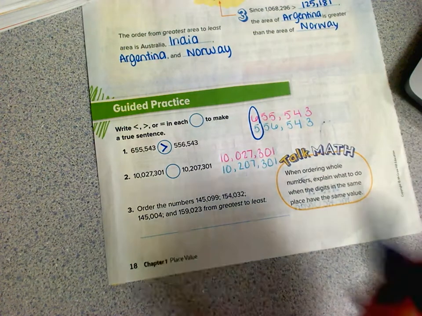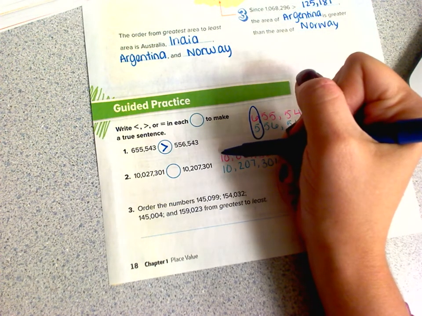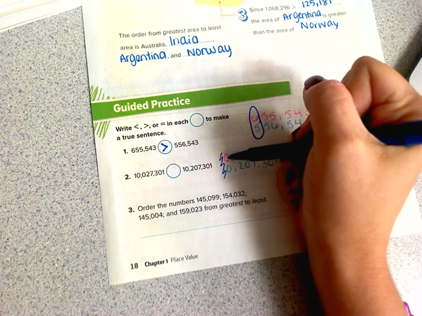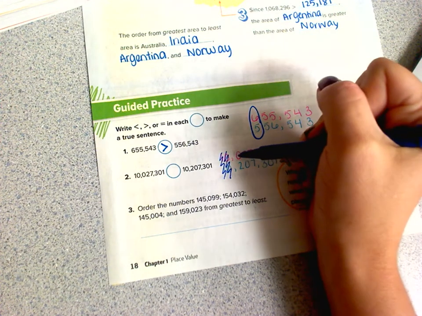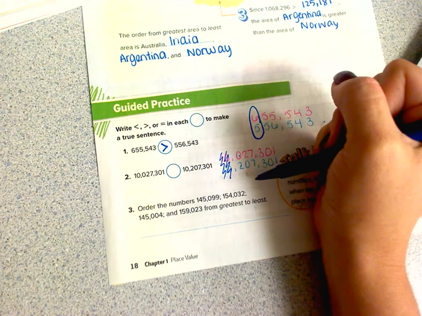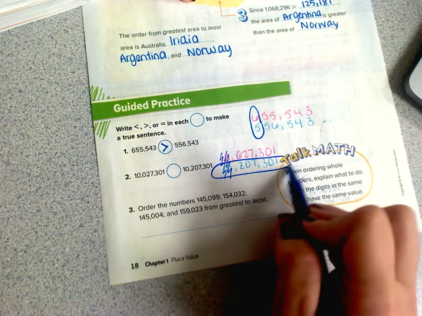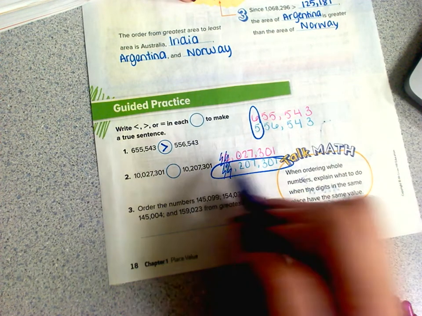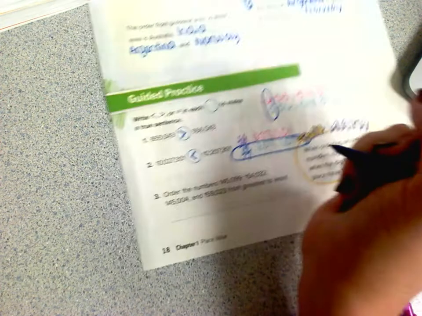Alright, so let's start with our highest place. This is the 10 millions place. Okay, I got a 1 and a 1. Doesn't help me. Next place, I got a 0 and a 0. Does not help me. The next place, I have a 0 and a 2. Now I can decide which one is greater, 2 or 0. It's the 2. So this number, 10,207,301, is the one the alligator wants to eat. It is greater.